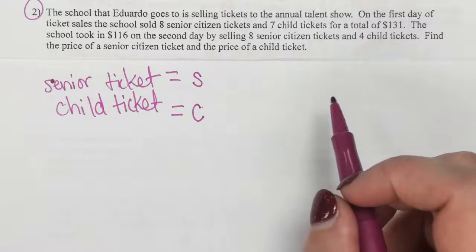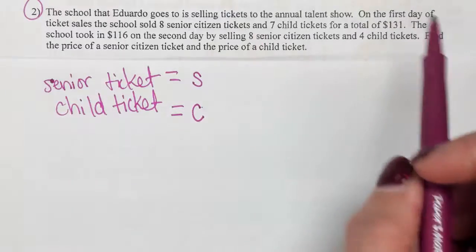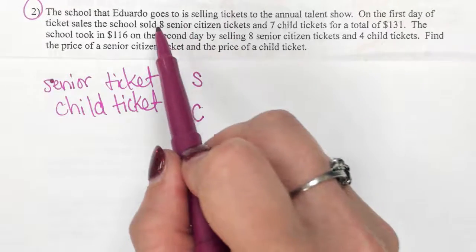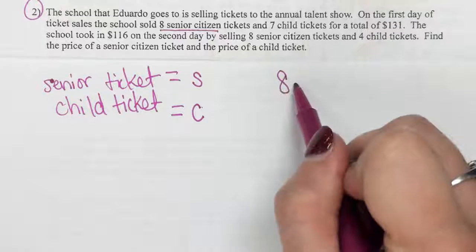All right, so what were the numbers? What's the very first number that they gave us when Reagan read us that sentence? 8 what? Senior. So what do I write? 8 what? S. There you go.